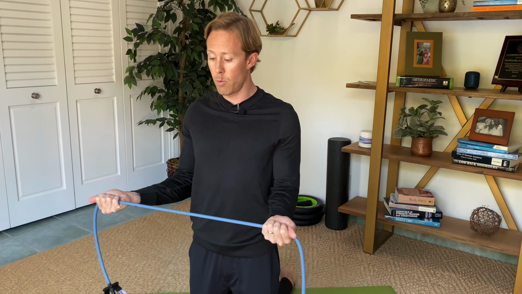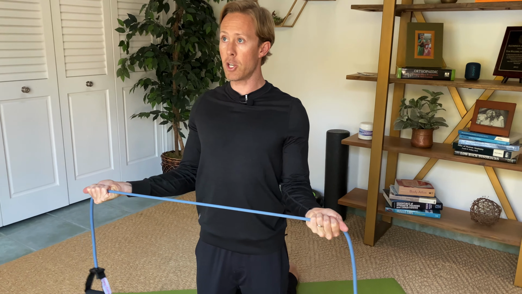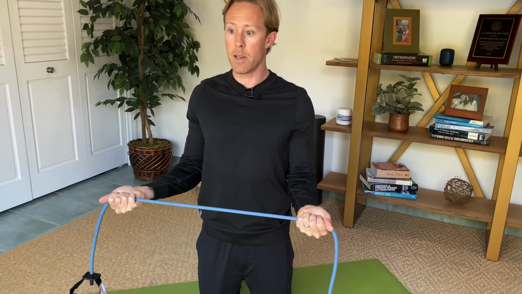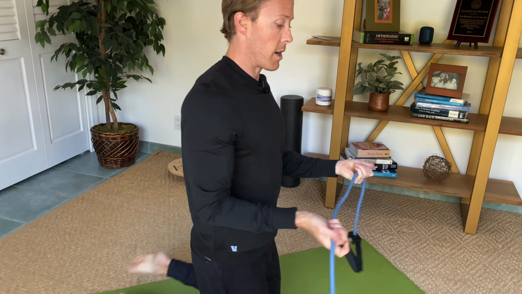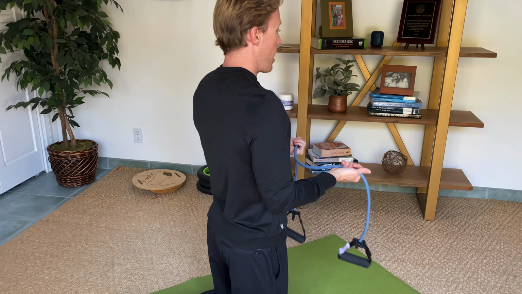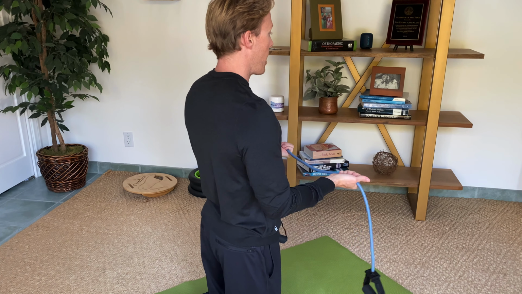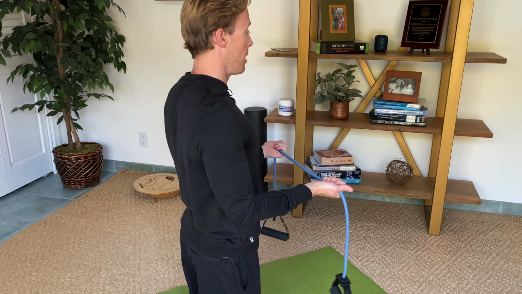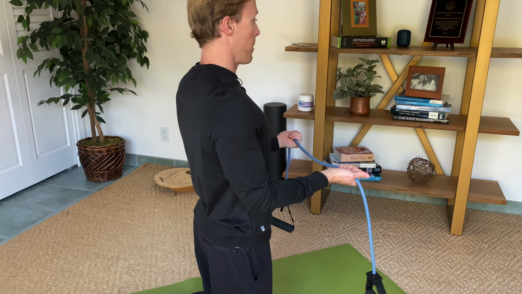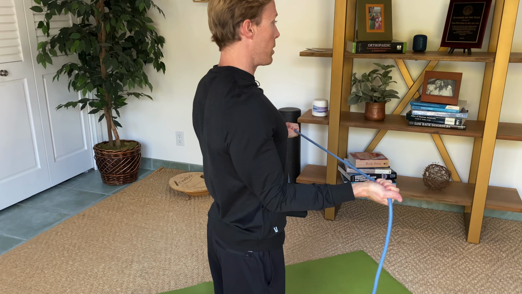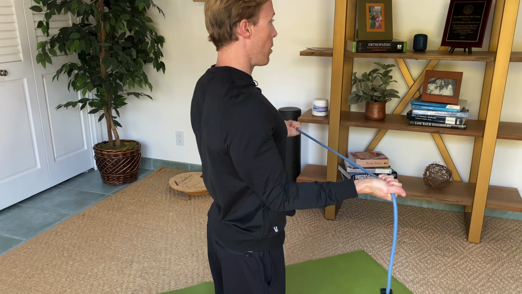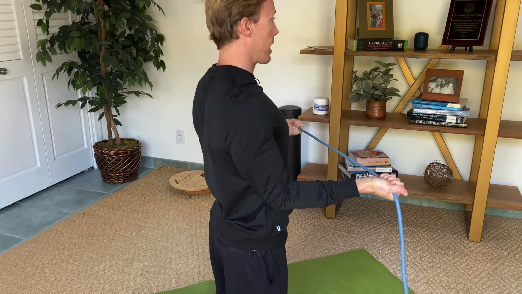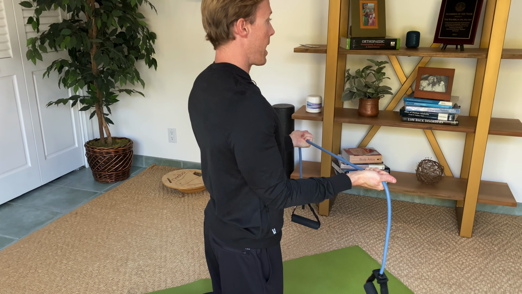We're going to externally rotate the shoulders and pinch the shoulder blades in the back. Before I start that movement, I'll turn so you can see. I'm here in my relaxed position. I'm going to set my shoulder blades back into retraction, tuck my chin, and then externally rotate the shoulders, hold there for 3 to 5 seconds, and then relax.